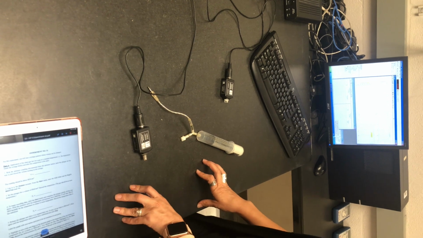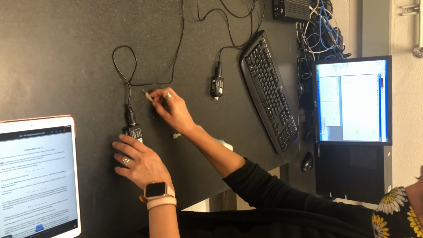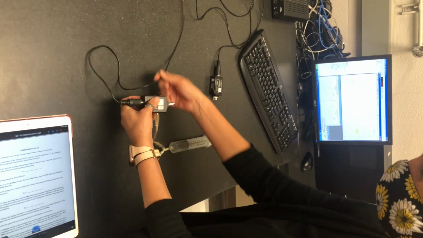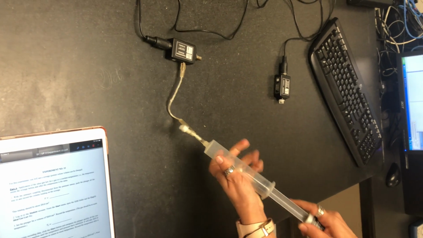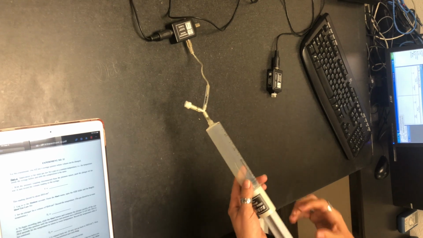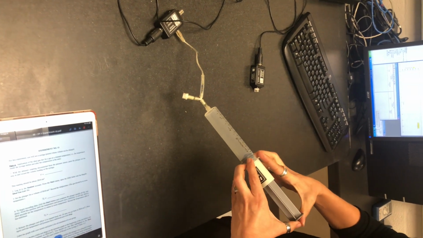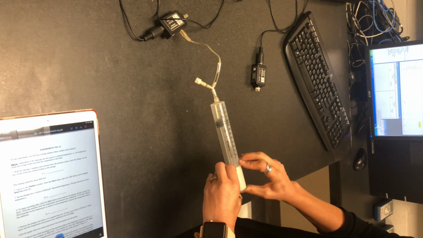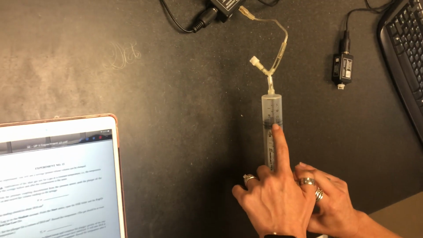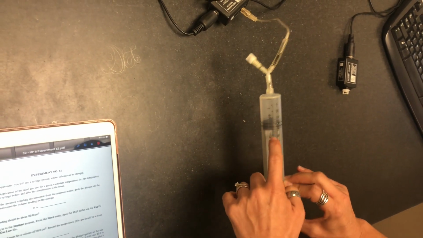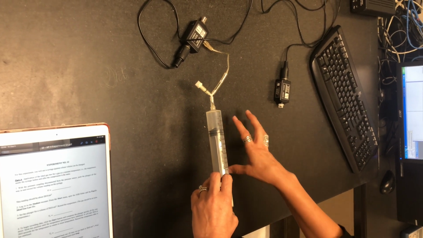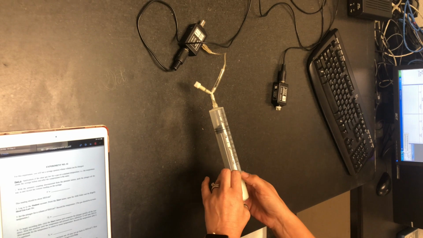So first part of the experiment, what you need to do is connect this to the temperature sensor like this, and then you're going to make sure during the experiment you don't hold the syringe like this because you're adding temperature to it. You're going to press the plunger all the way down and read the value on the syringe, and this is 20 centimeters cubed. Centimeters cubed corresponds to milliliters. You're going to write down that volume, that is the minimum volume.